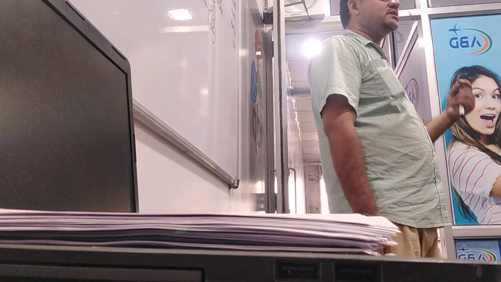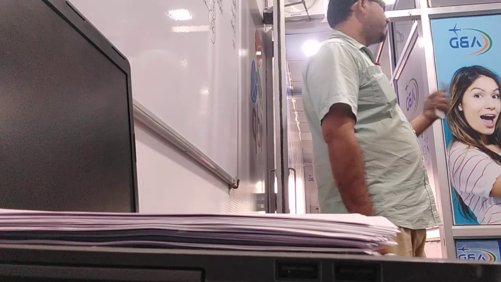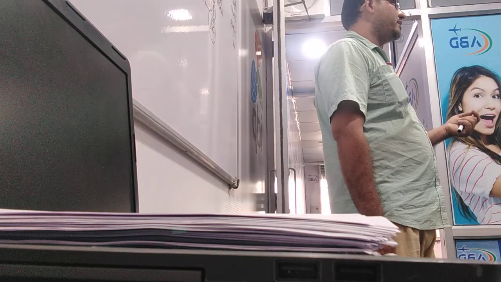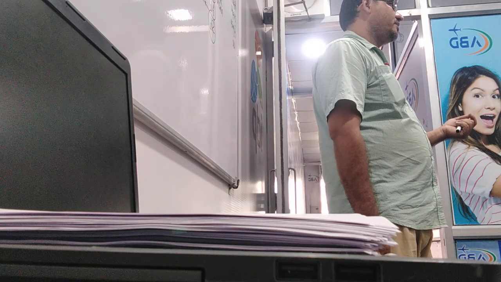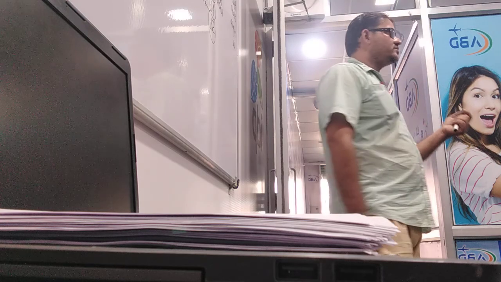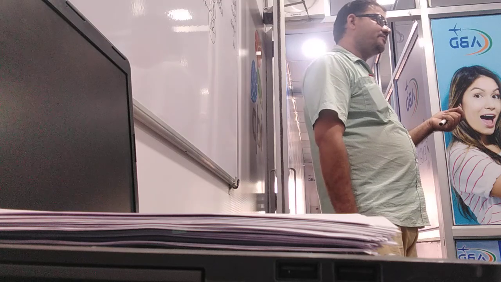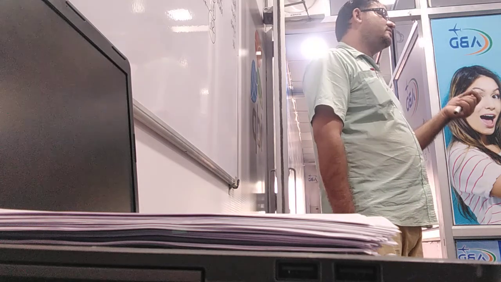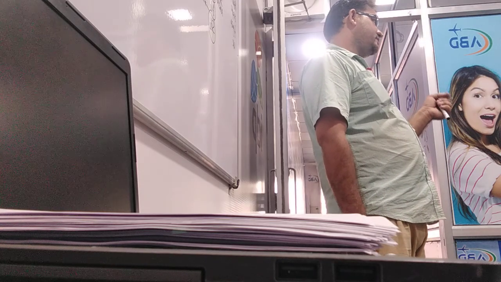When we use the R sound initially in any word, then we speak it loudly. Remember, record, resign, reform, report, restore. But when we use this R sound in the middle of the word, then we speak it slightly. When we use this R sound at the end of the word, then it remains silent.